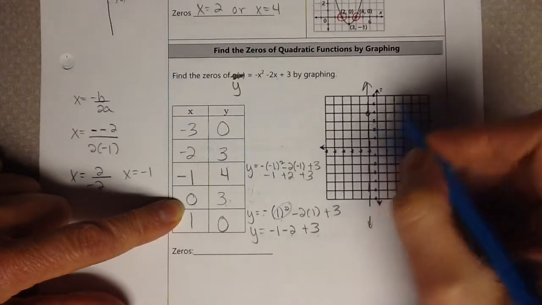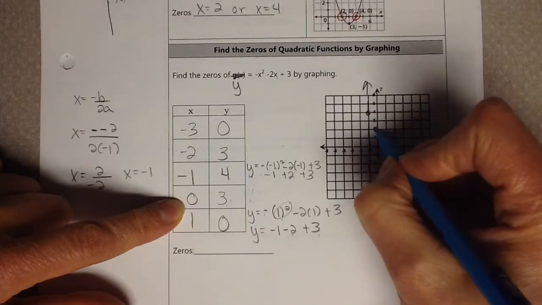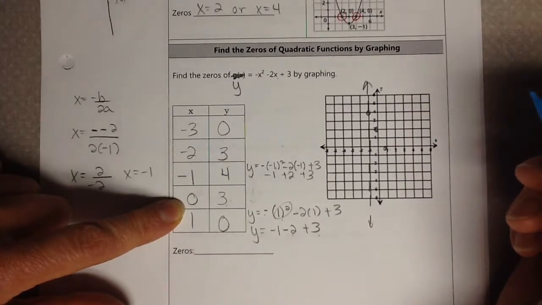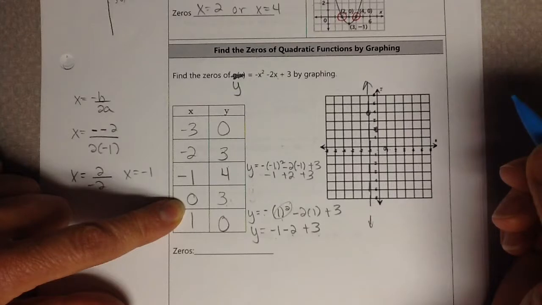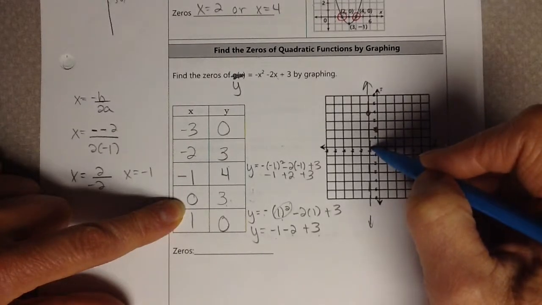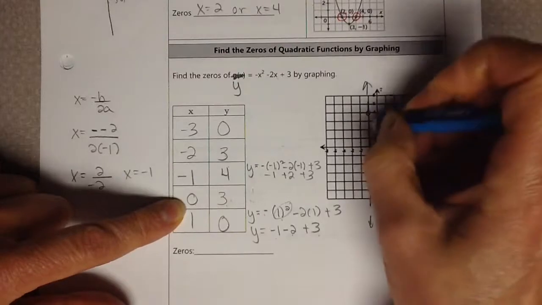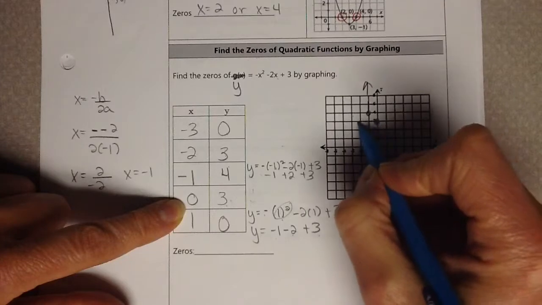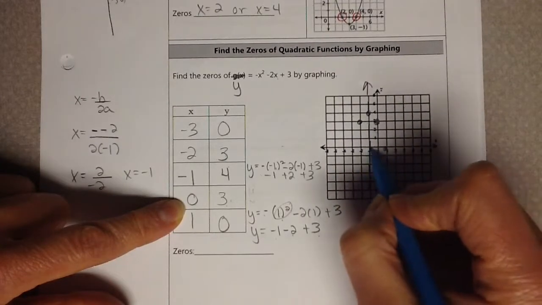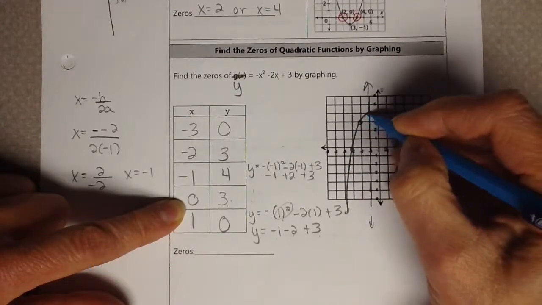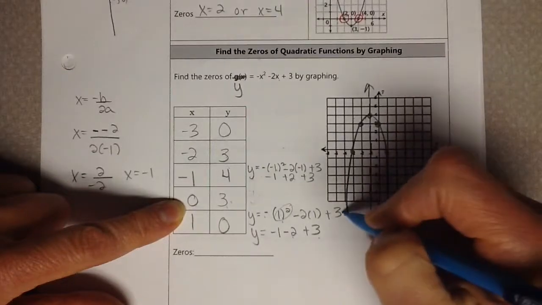We have 1, negative 4, we have 0, 3, and then we have 1, 0. And then on the left, oops, that's at 2. We need to go up a little bit here. Okay, so we have 1 unit away here, we need to go 1 unit on the other side. We have 2 units away here, we need to go 2 units away over here. And then we can just connect our points, and you have your parabola.